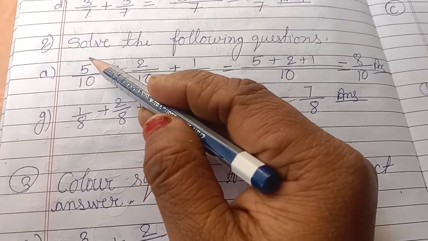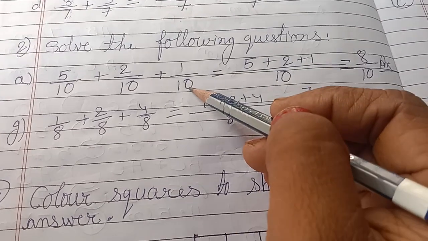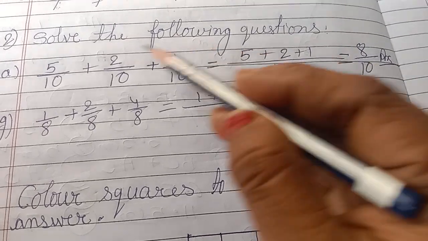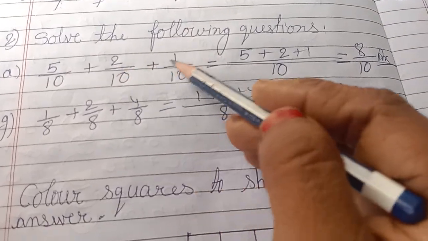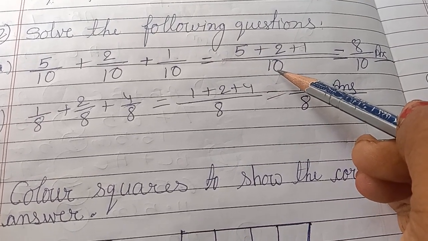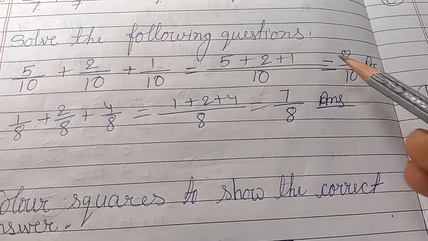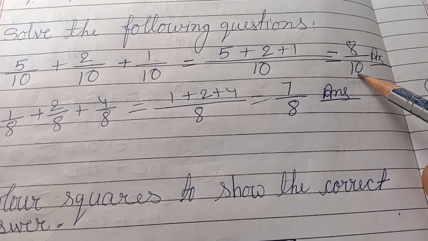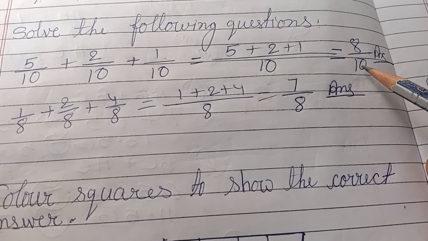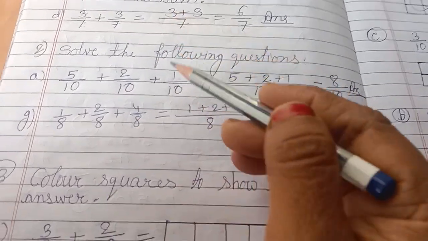One more question we are going to solve, number 2, addition of like fraction 5 by 10 plus 2 by 10 plus 1 by 10. So again here also we will be adding only numerators like 5 plus 2 plus 1, and denominator will remain as it is, so it will be 10. On adding these three numbers, 5 plus 2 is 7, 7 plus 1 is 8, here we will get 8 upon 10 as our answer. So here 8 is your numerator and 10 will be the denominator. So you can do rest all the questions of number 1 and number 2.